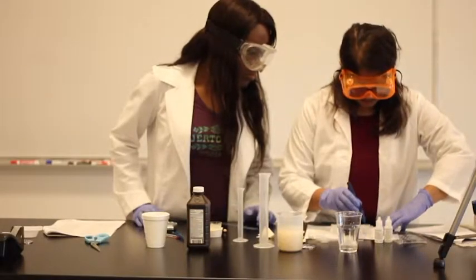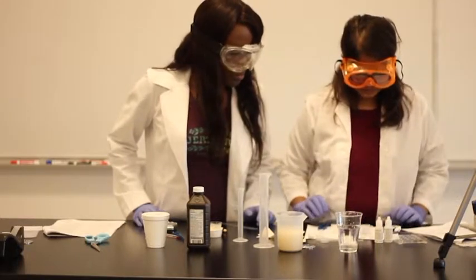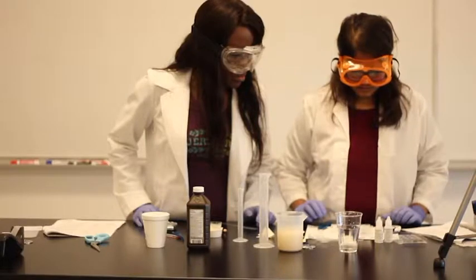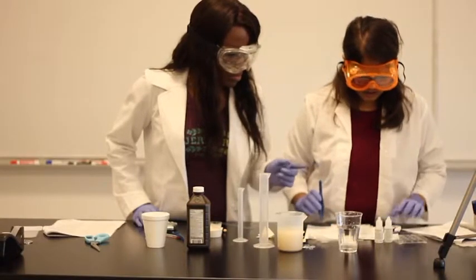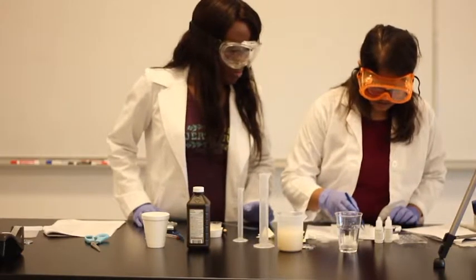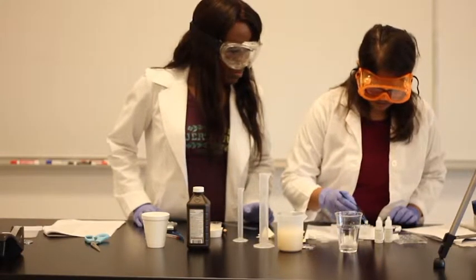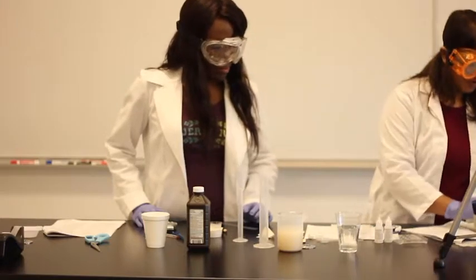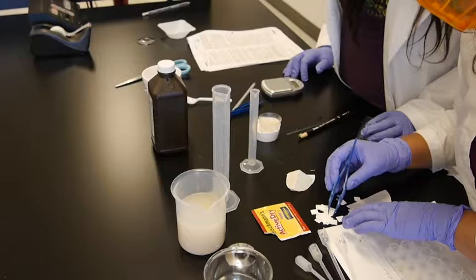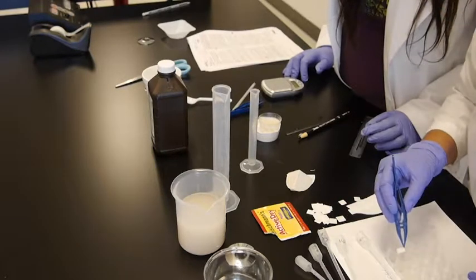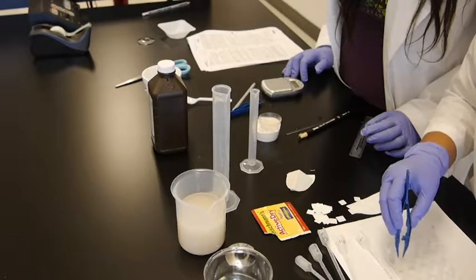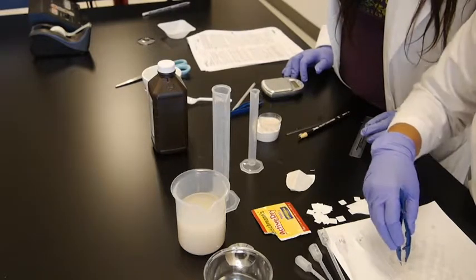75%, start. See, the higher the concentration, the faster it comes. So I just waited for it to. There you go. Make sure to record your data. Time. It's 100%.